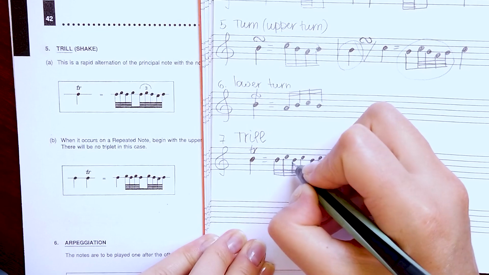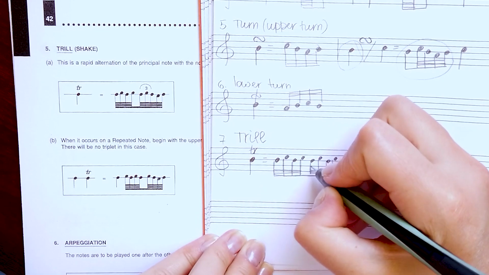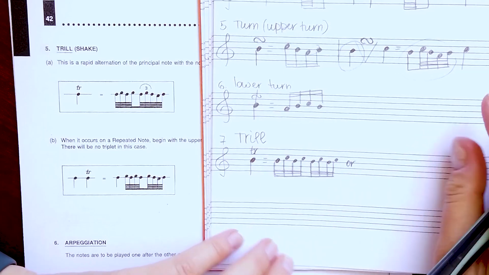When we regularly use 8 demi-semiquavers in the time of a crotchet, it's always the note itself and the note above it.